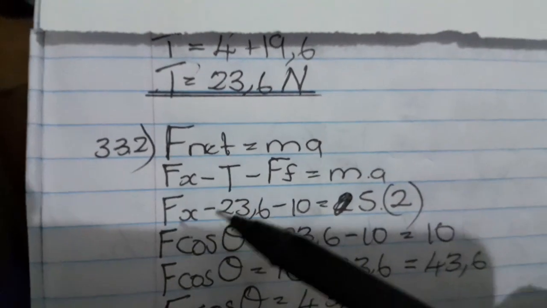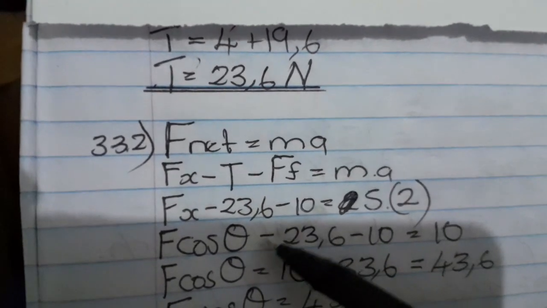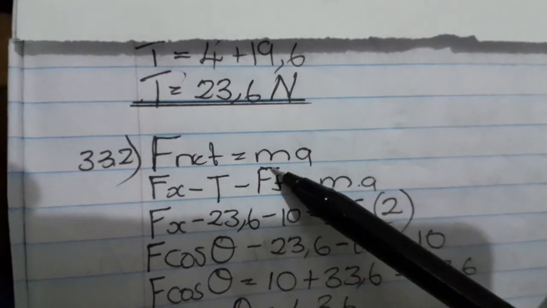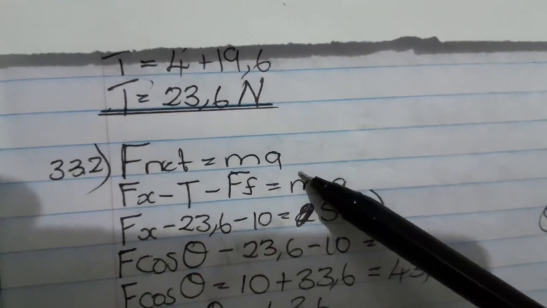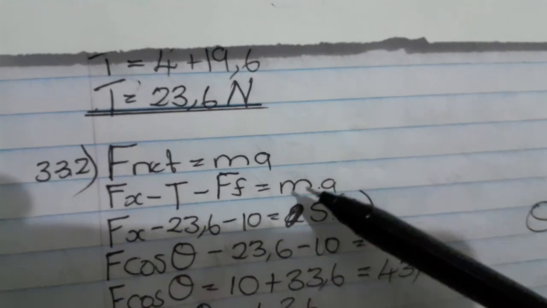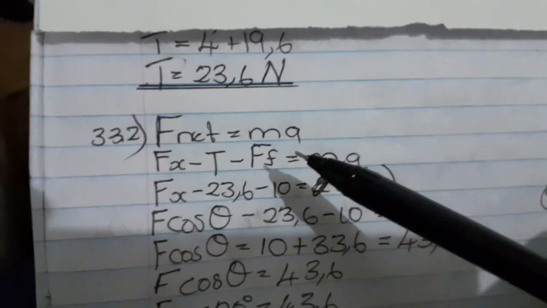Remember, guys, we know what tension is. We have calculated tension. The previous question is 23.6, and we are given friction, which is 10 newtons. Then we know the mass of the object, of course, which is 5, and the acceleration of the system we're given is 2 meters per second squared.